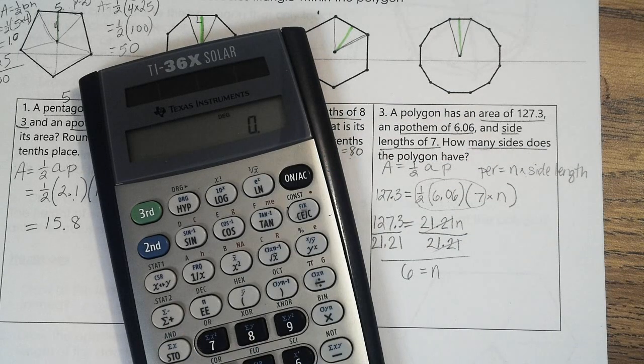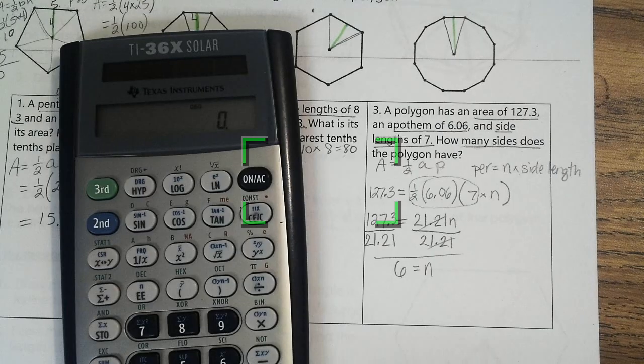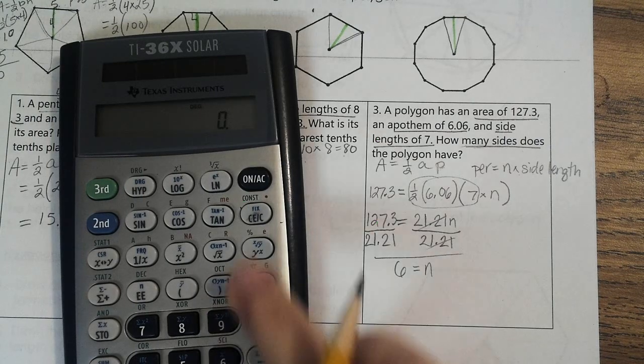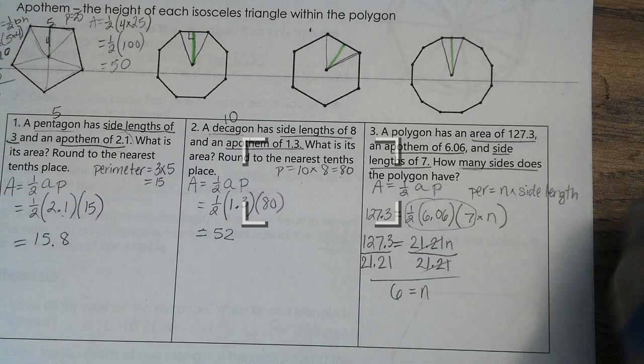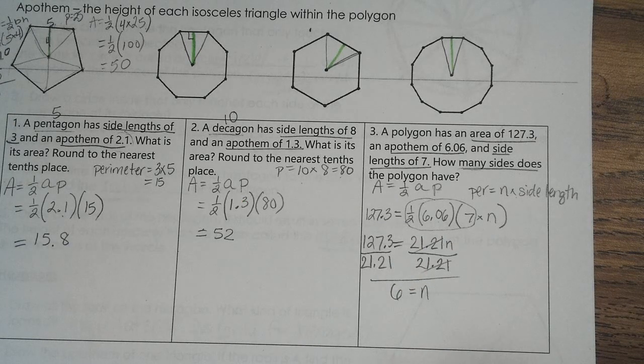And now if you get something like 5.99, yeah, that's really close to 6. Go ahead and round up to 6. Probably a 6-sided polygon. If you get something more like 6.5 or 5.5, that's a little far away, so probably you're putting things into the formula incorrectly, or maybe punching it into the calculator incorrectly.